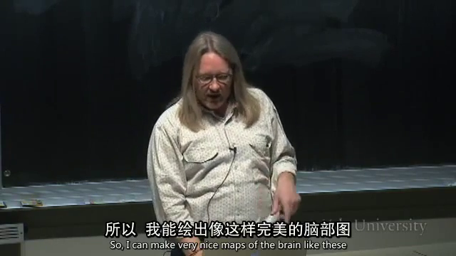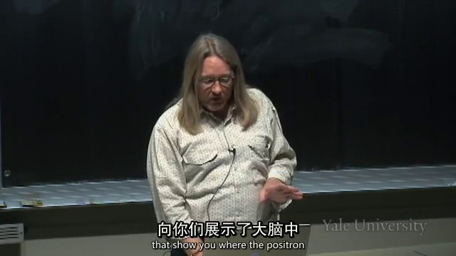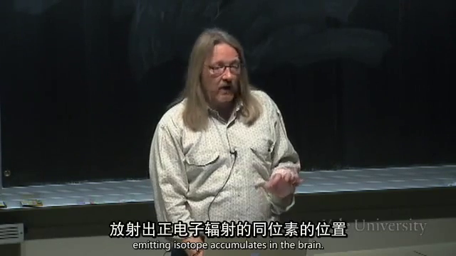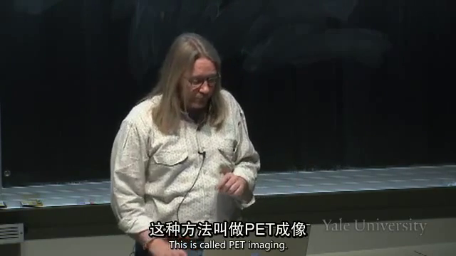And so I can make very nice maps of the brain like these that show you where the positron-emitting isotope accumulates in the brain. And this is called PET imaging.